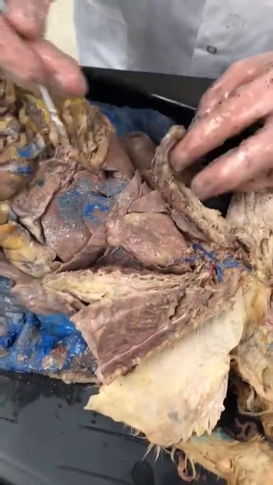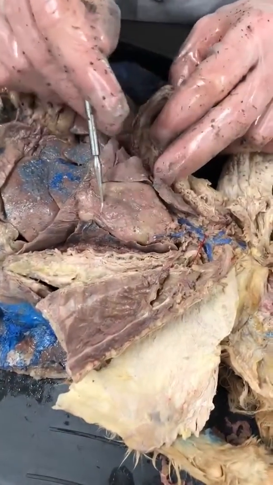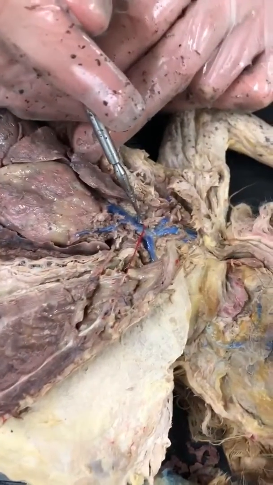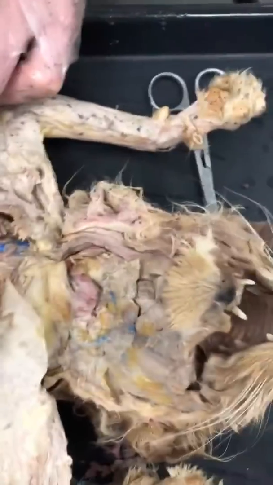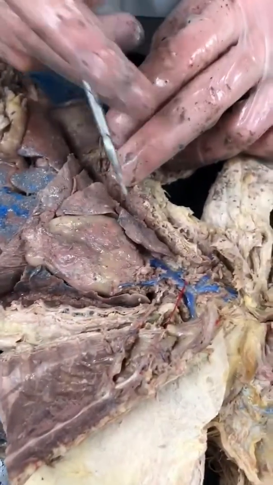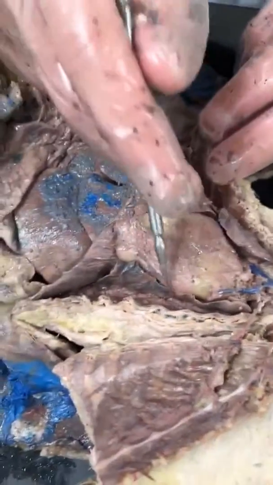We'll start up top. We have our heart here. The heart is connected to the vena cava, which runs up here and splits off down to the arms, then goes up to the neck and head. And then we have the lungs here, which have multiple lobes. I believe there's 4 lobes on each side.